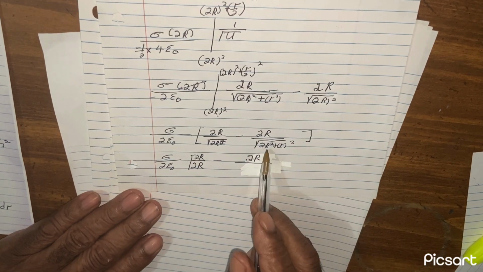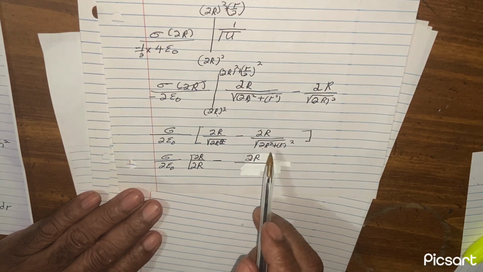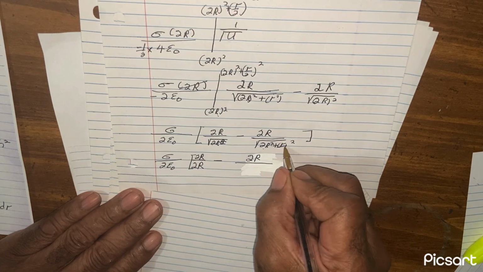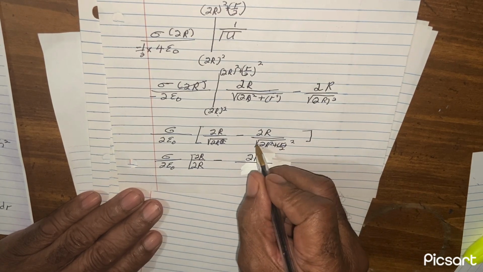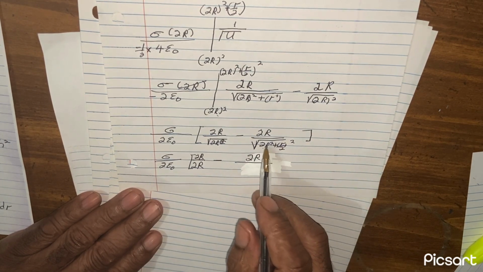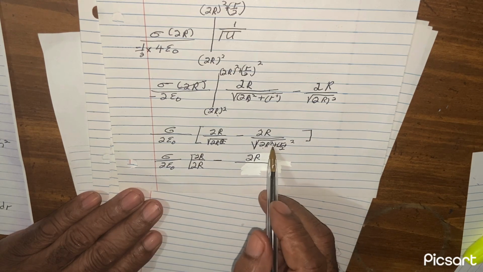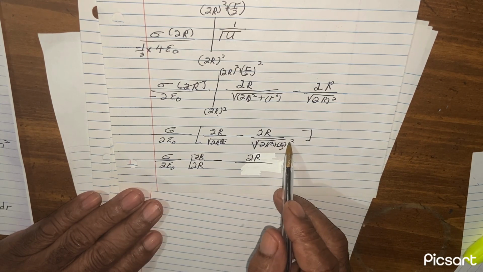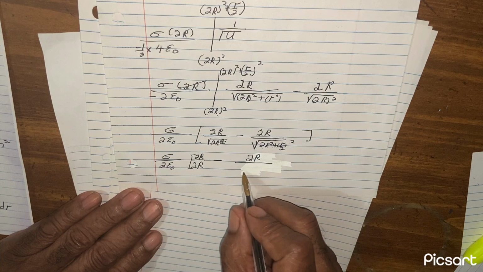Now let's look at this. When we square that, we got 4r squared plus r squared over 4.